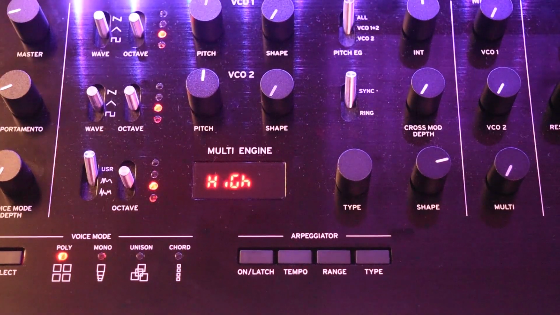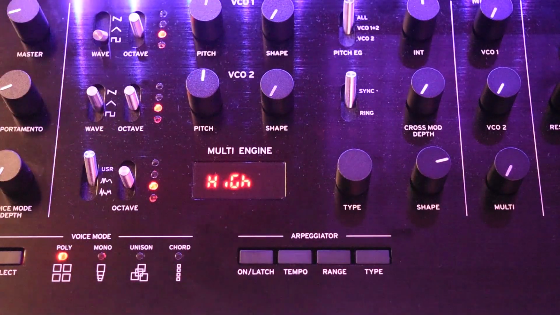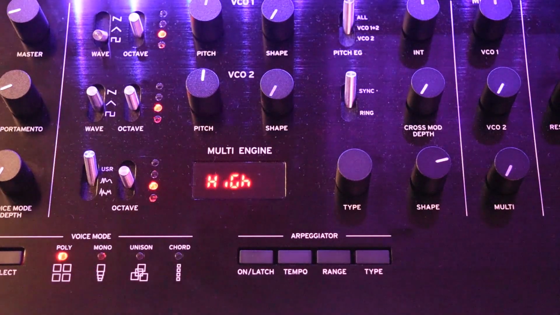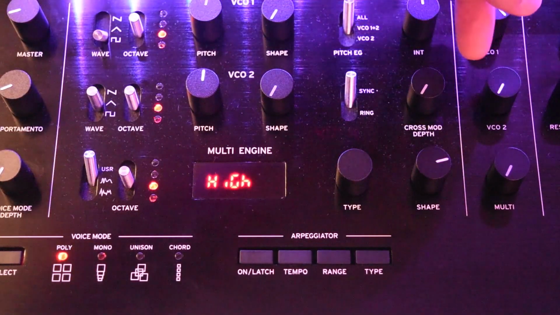So let's say we want to make a new sound. Let's say we select square, we don't touch the pitch and leave the shape alone. That'll sound like this. We go to the mixer over here, which is just the volumes. Like if I half that, it's not as loud as before, and that applies to VCO2 and the multi.